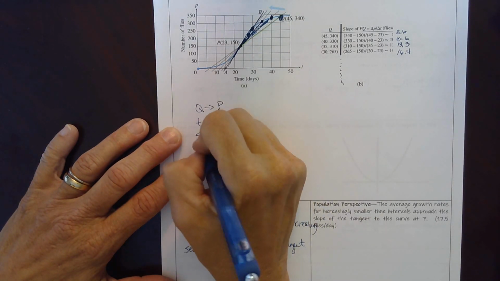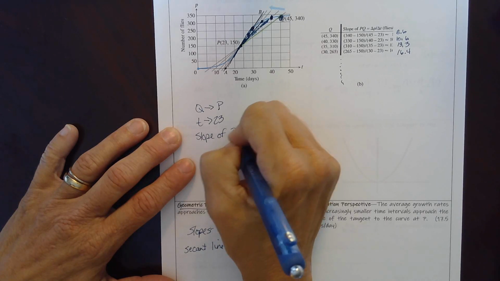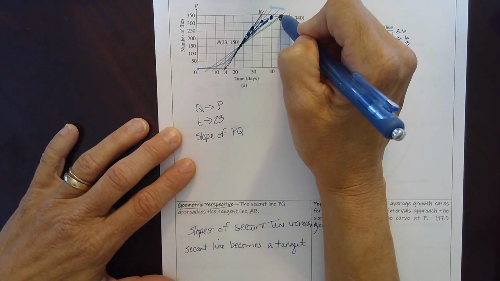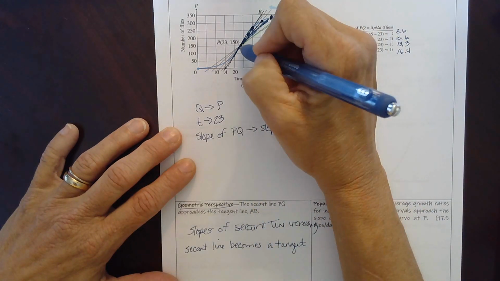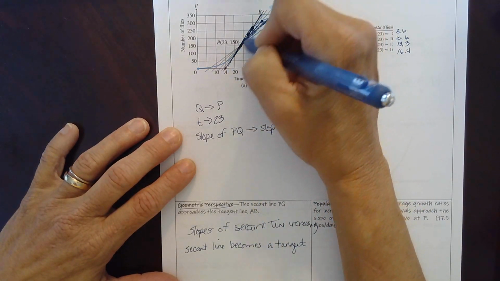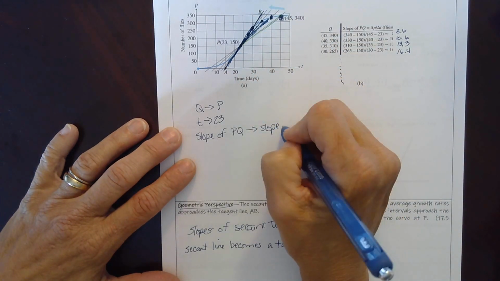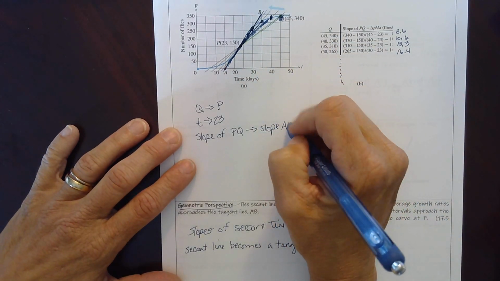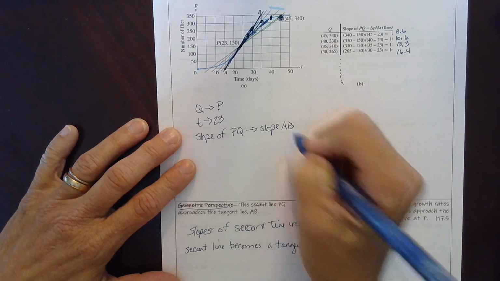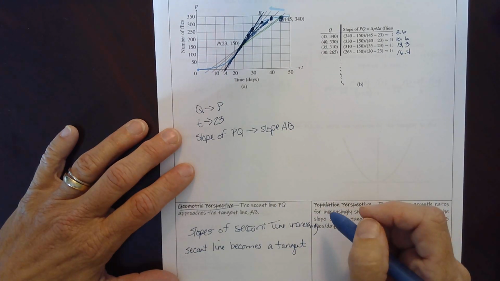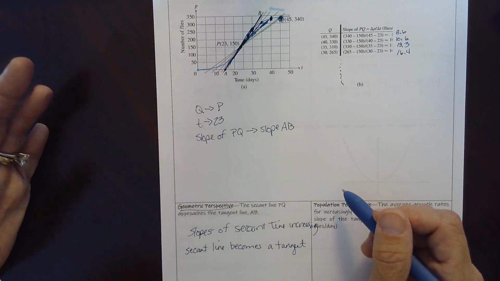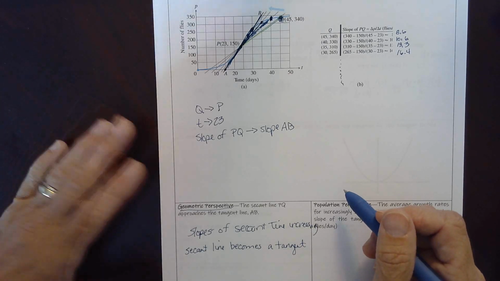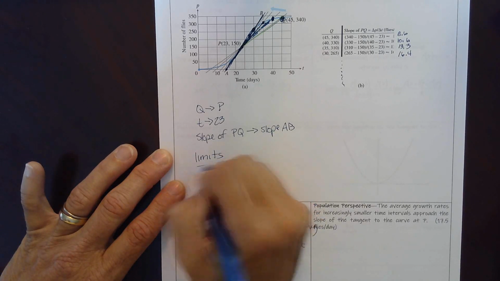The slope of PQ, which was the secant line, ultimately approaches the slope of this line AB. And this line AB is a tangent line and not a secant line. So again, we're using this word approaches. What does that mean? Well, what does that sound like? It sounds like limits.